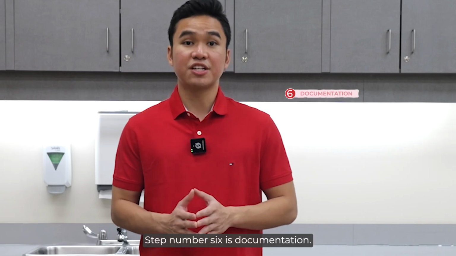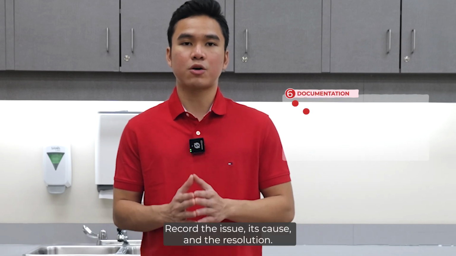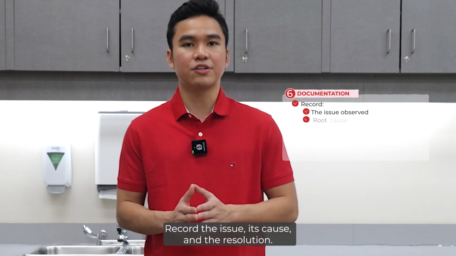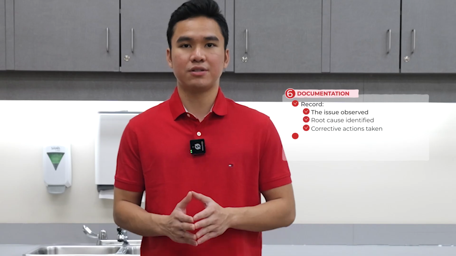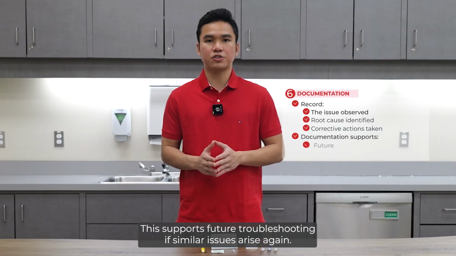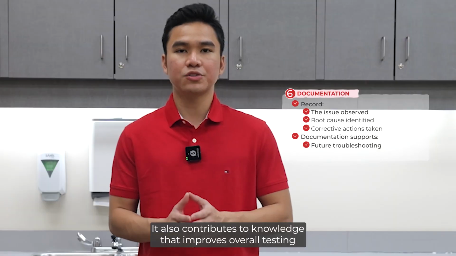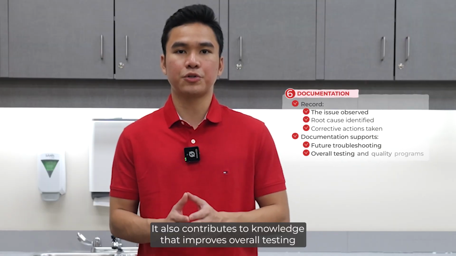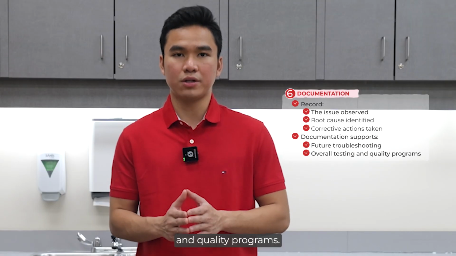Step number 6 is documentation. Record the issue, its cause, and the resolution. This supports future troubleshooting if similar issues arise again. It also contributes to knowledge that improves overall testing and quality programs.